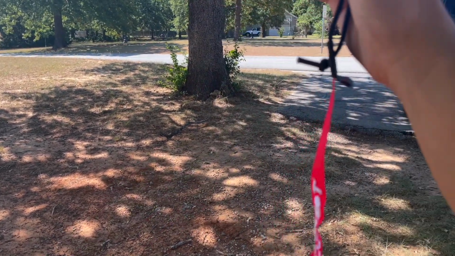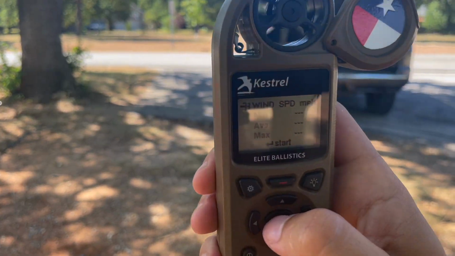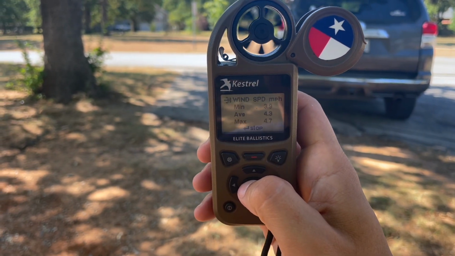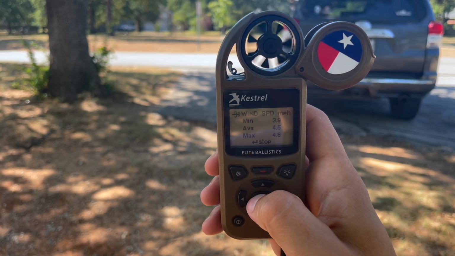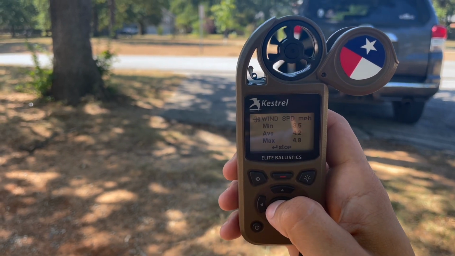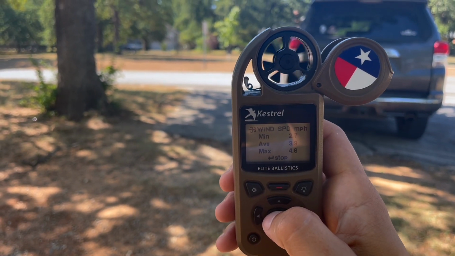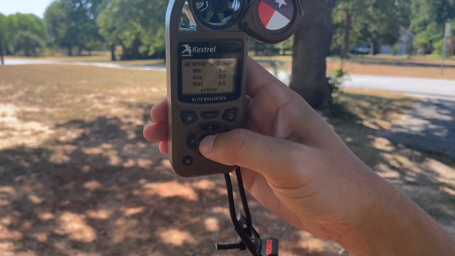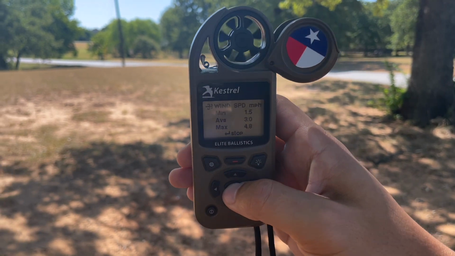And then I'll be facing the wind. Face the wind and then press start. And then do this for about maybe 10 to 30 seconds. The longer the better, probably. And then it's going to give you your min, max, and average. And then just make sure that you're facing the wind when you're doing it.